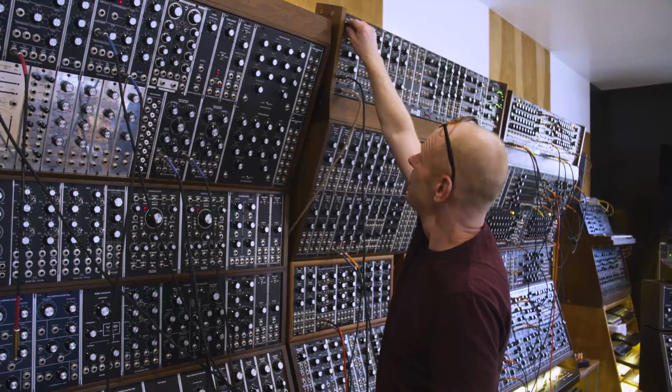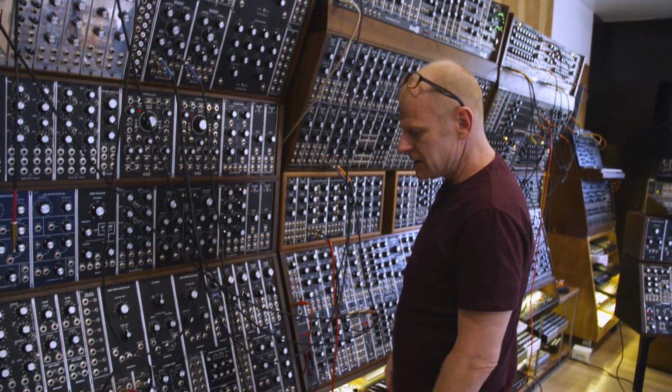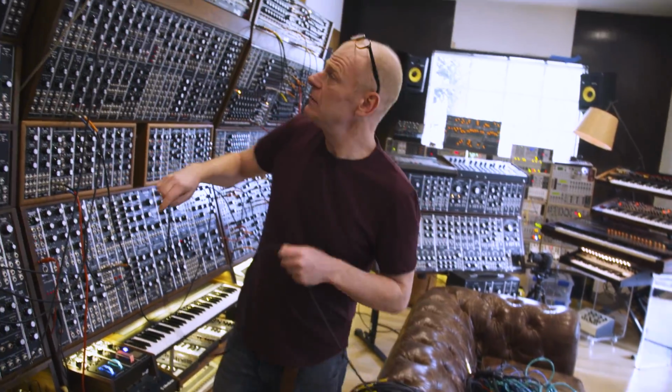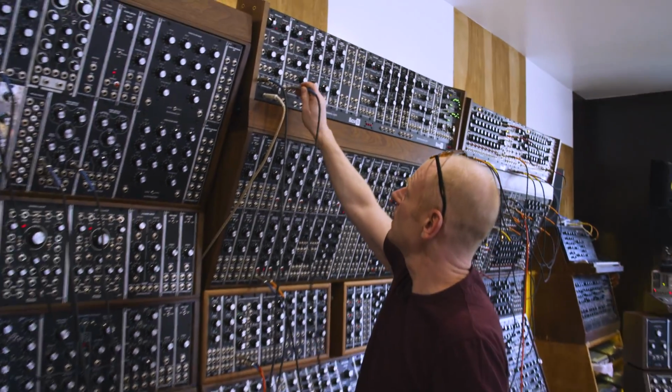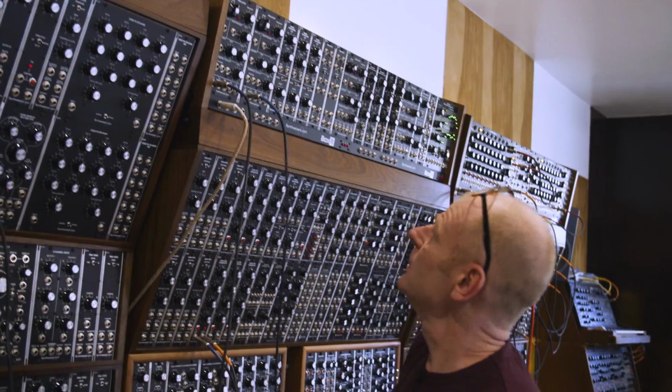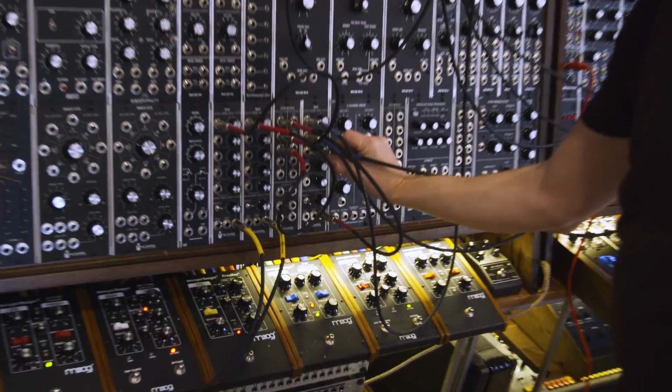Let's go like that. Now let's add a G to it. So we're going to create a C minor chord. So let's take another oscillator and put it here.